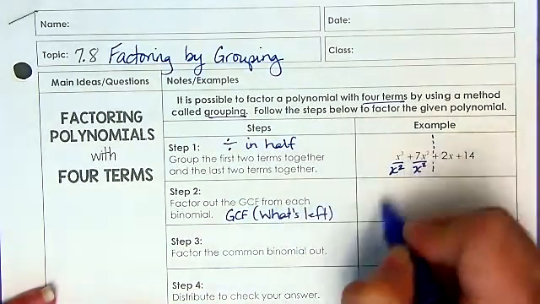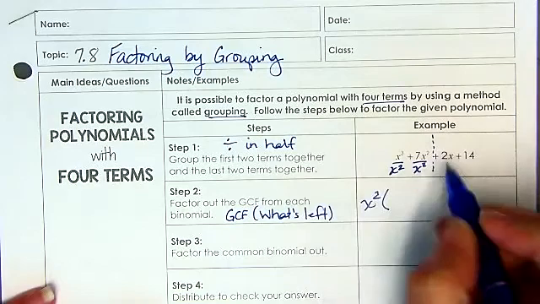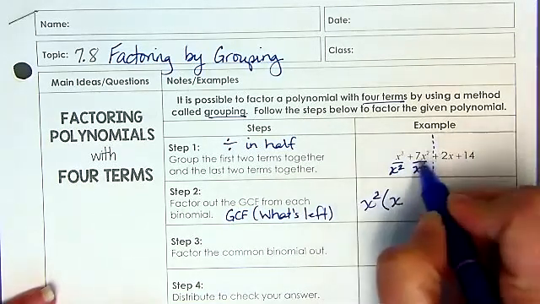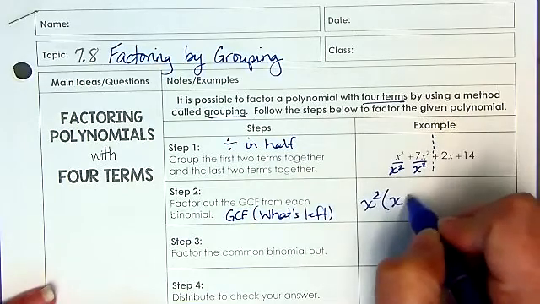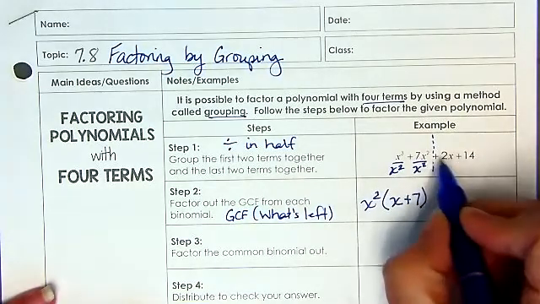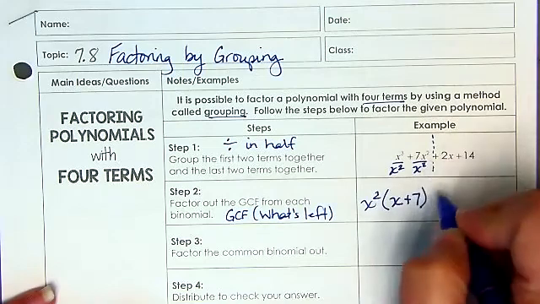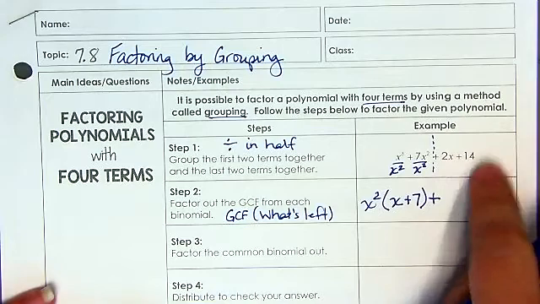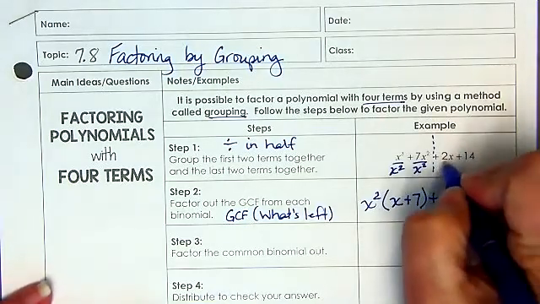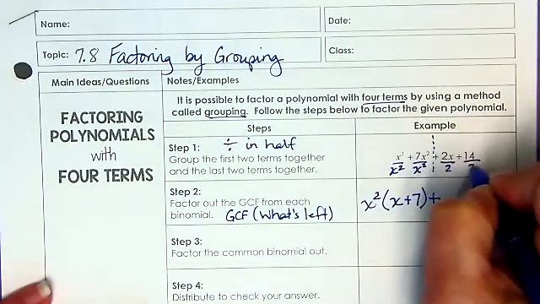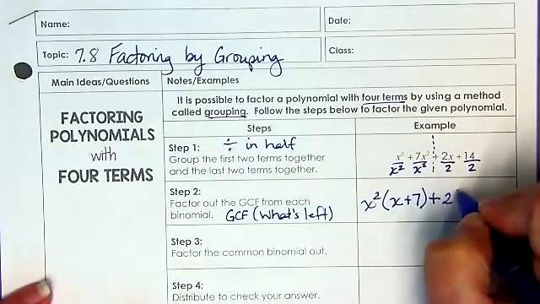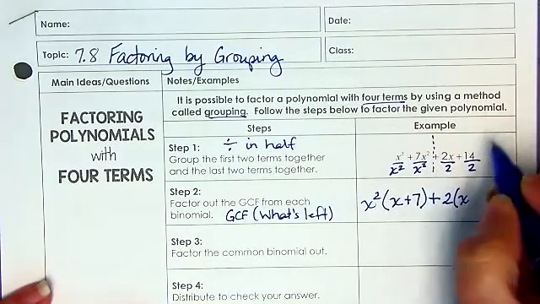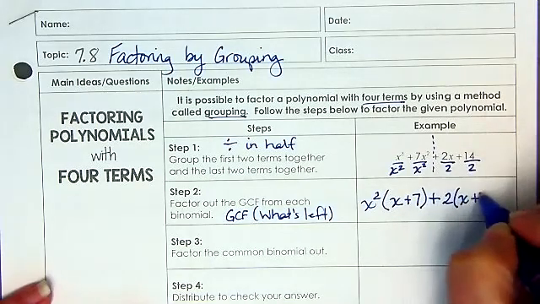So I'm going to do that. X squared, and then what's left? When I do x to the third divided by x squared, that gives me x. 7x squared divided by x squared leaves me with plus 7. Now I'm adding all of this together, so I write a plus, and then I do the same thing to this half. What's my GCF on this half? On the right half, 2. So I'm going to divide by 2, and I'm now going to have 2 outside the parentheses. And then what's left? 2x divided by 2 is x. 14 divided by 2 is 7.